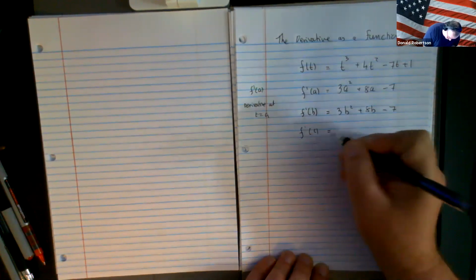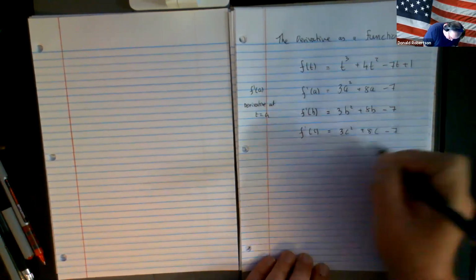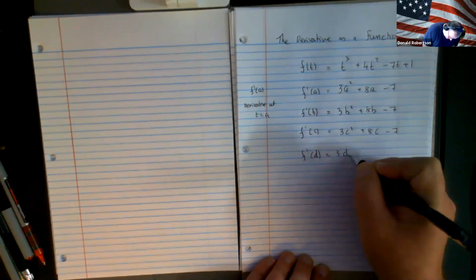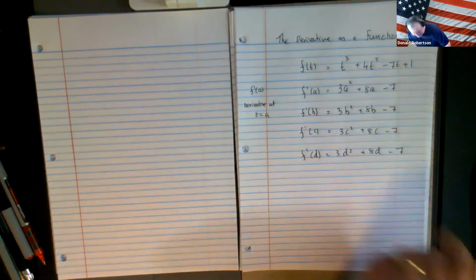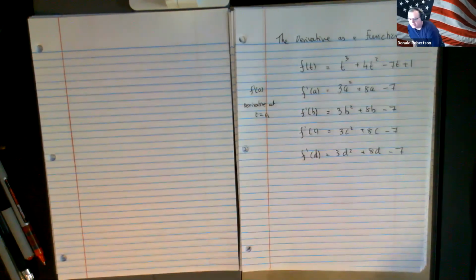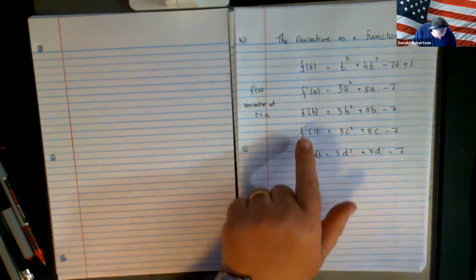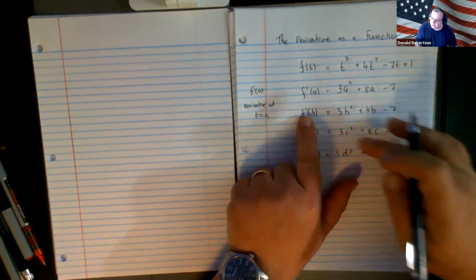If I said f dashed of c, I'm maybe labouring a point here. I'll do it one more, I'll over labour it. For all intents and purposes, isn't that just a placeholder for the value of t? Couldn't I have said, find the derivative at t equals b, in which case you get this formula.